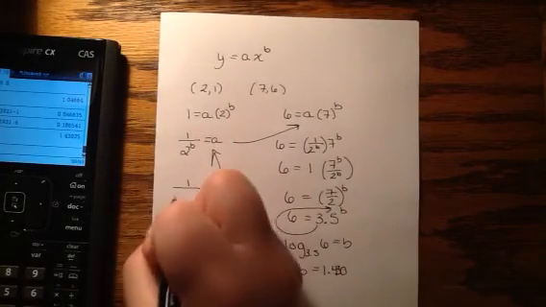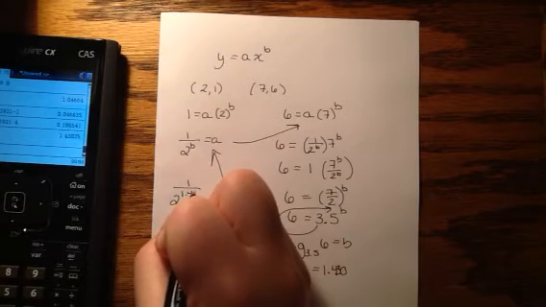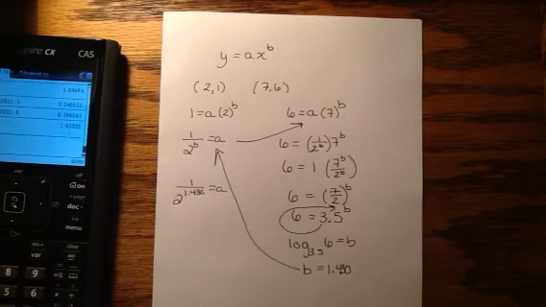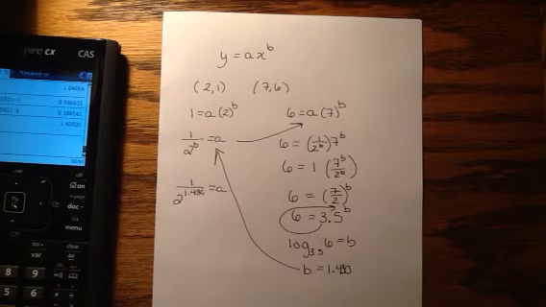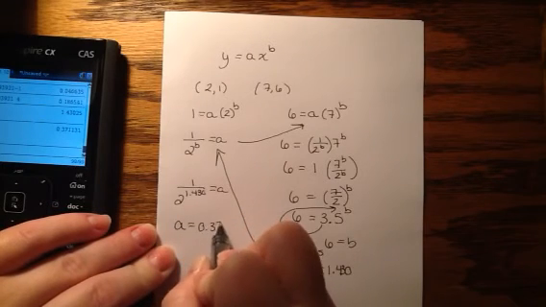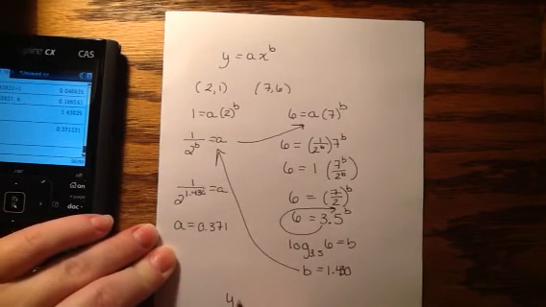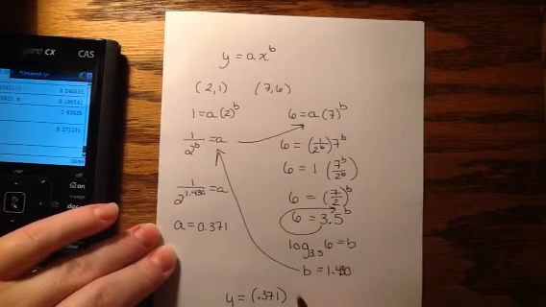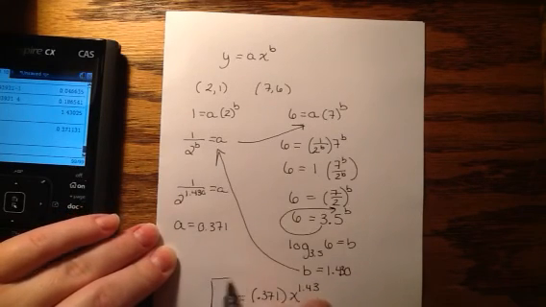So 1 over 2 to the 1.430 power is going to equal my A. So I'm just going to type that in the calculator. 1 over 2 raised to the 1.43 power. And again, rounded to 3 decimals, A is about 0.371. And then the last step, make sure you actually write your equation. That's why you did all this math. y equals 0.371 x to the 1.430 power.